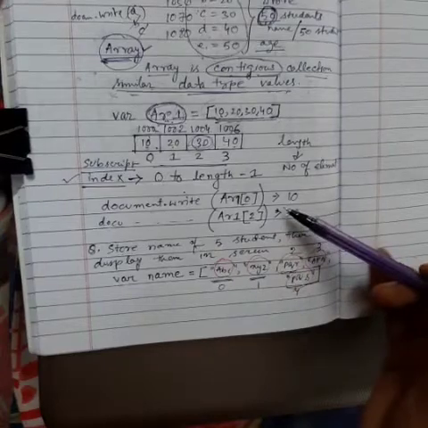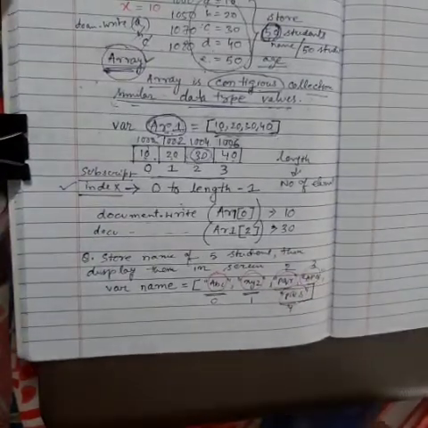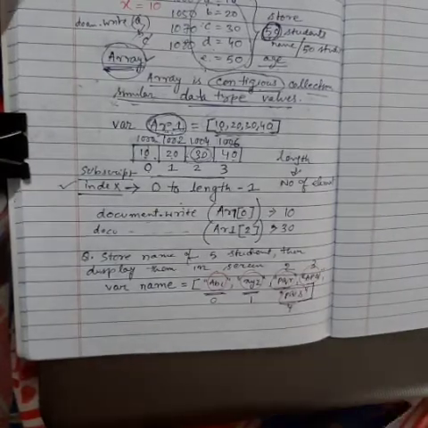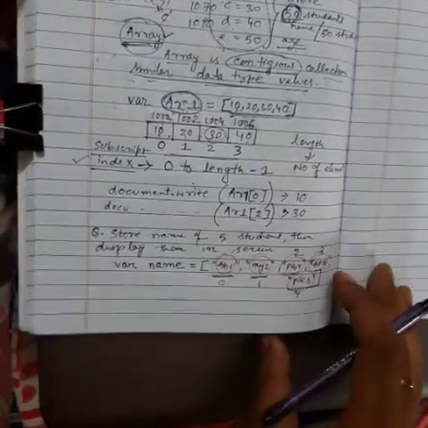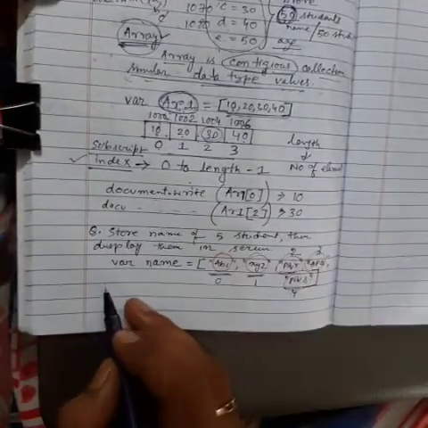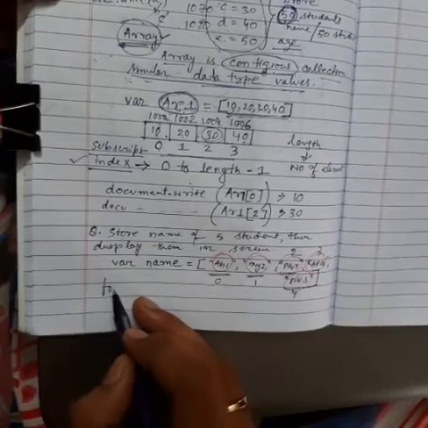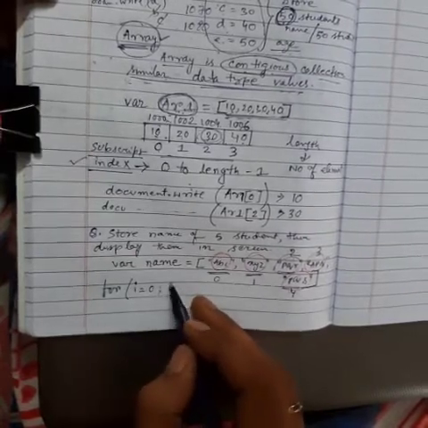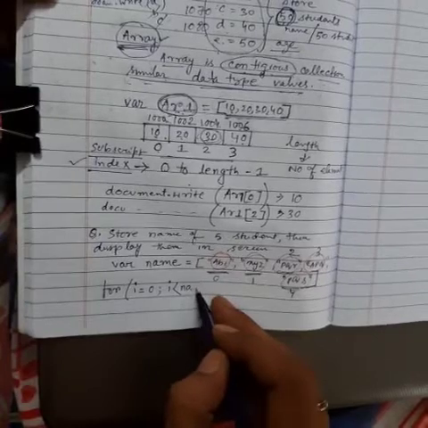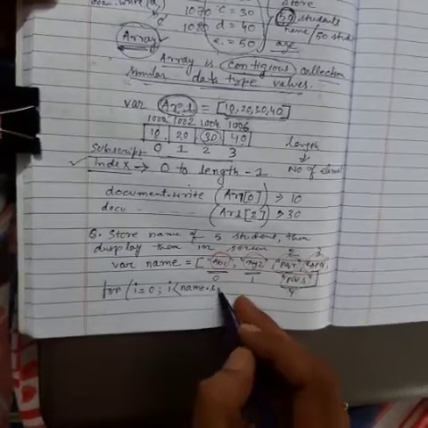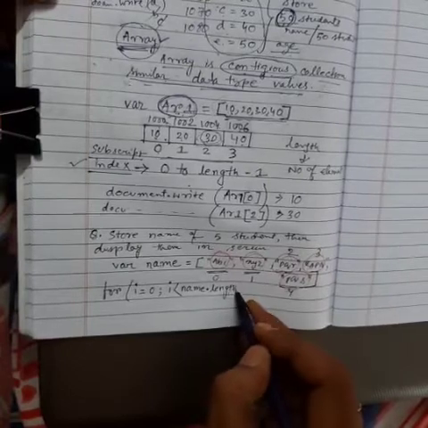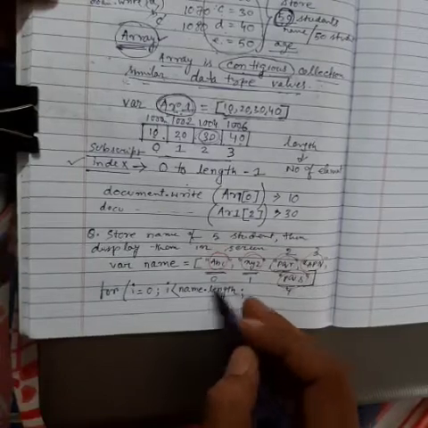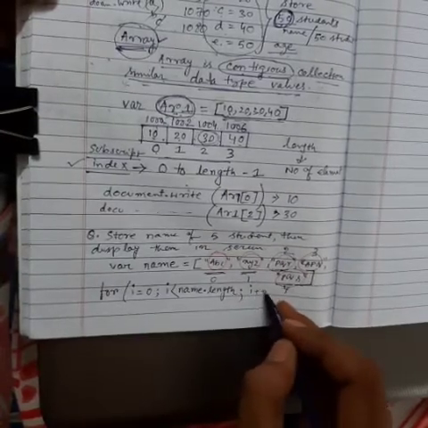But since we have already gone through the looping structure, here comes the facility of loop, that we will simply use the looping structure to display the content. So how can we display? The first way is a simple for loop: i equals 0, i less than name.length. Here's a very important point. Already I have told that length gives you the length of the array, and then i++.